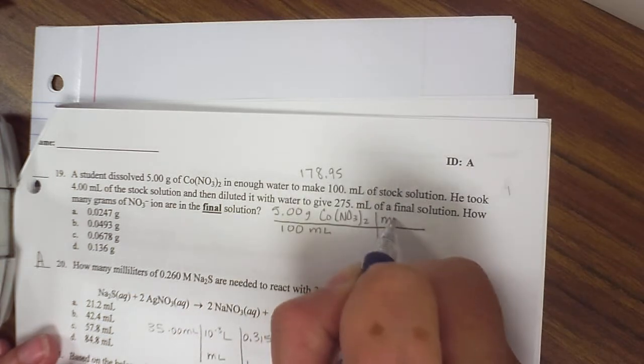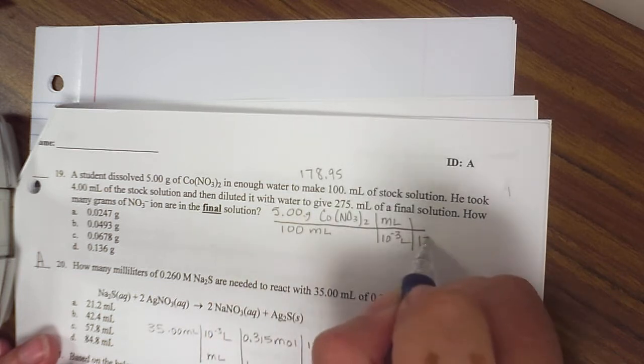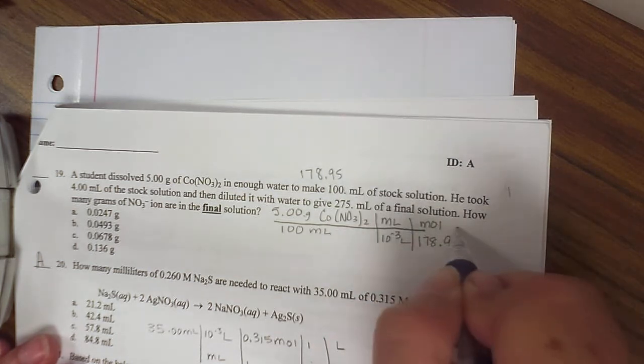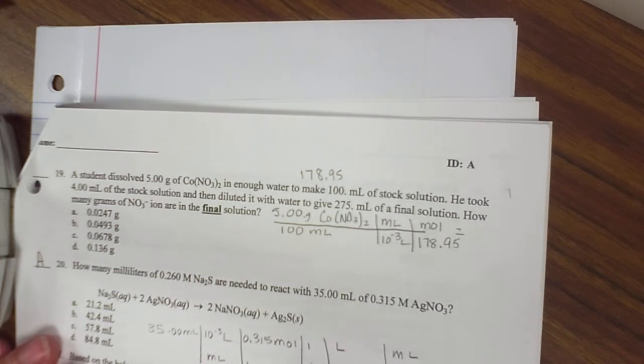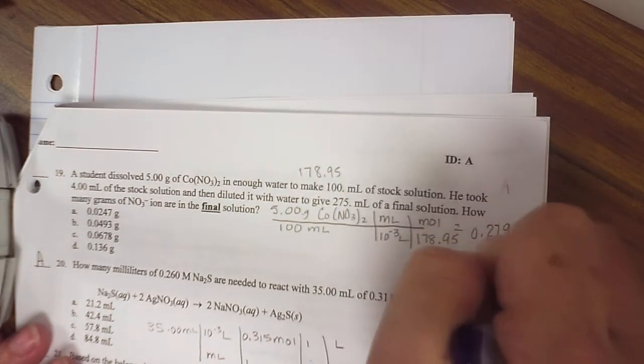So then we're going to go milliliters to 10 to the minus 3 liters. And then we're going to go grams, 178.95 to moles. So this is going to give us the molarity, right? Did anybody get that? No. Okay. So 5 divided by 100 divided by 178.95 divided by 1e minus 3. Okay, so that gives us 0.279 molar cobalt nitrate.